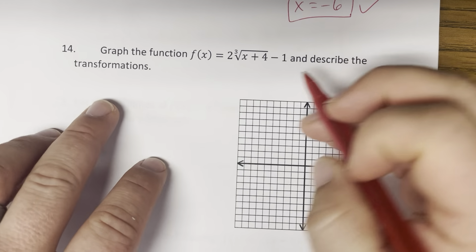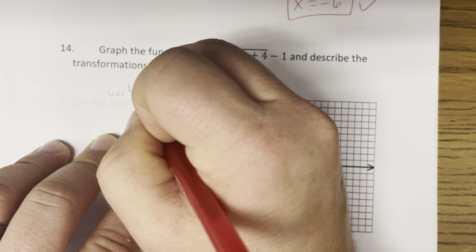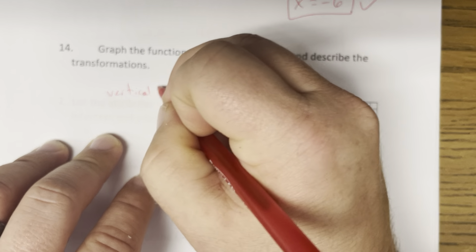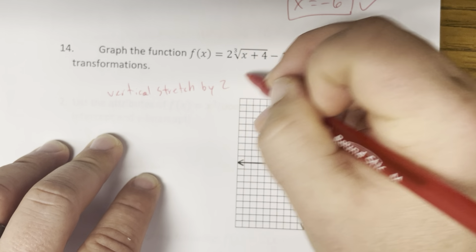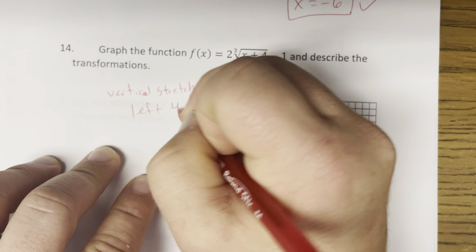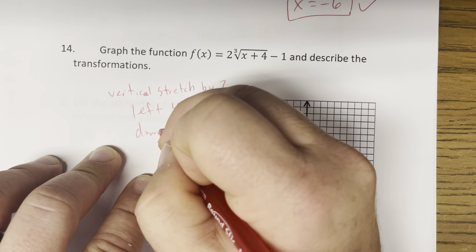Graph the function and describe the transformation. So we're going to have a vertical stretch by 2. We're going to the left 4. And we're going down 1.